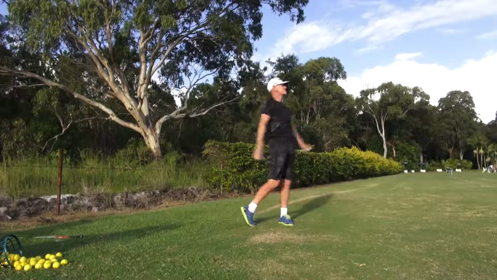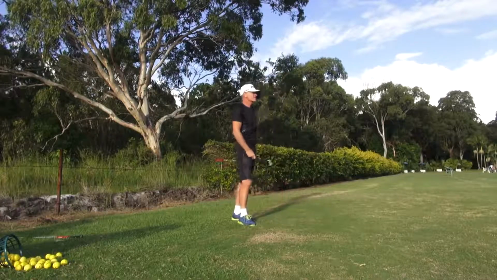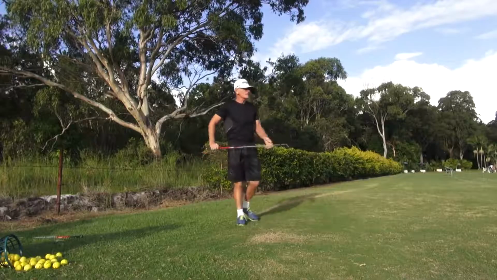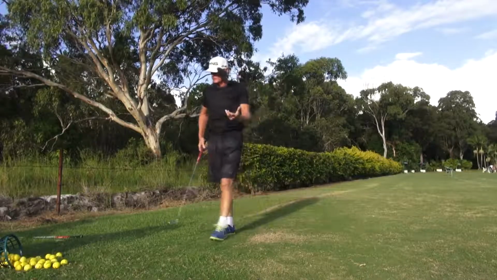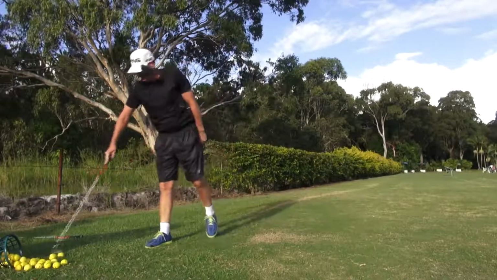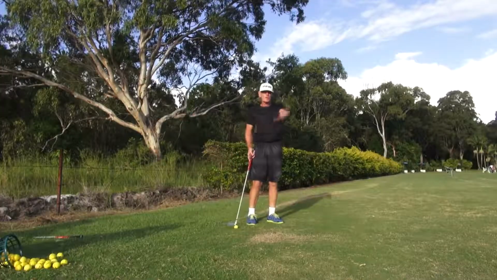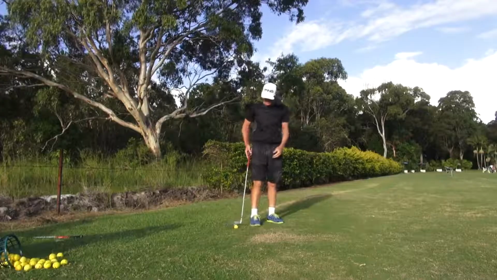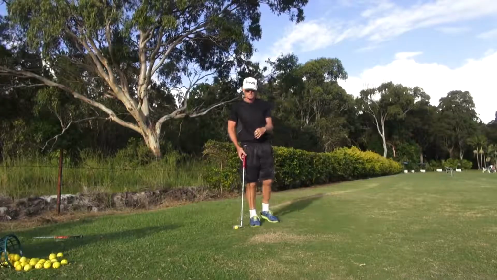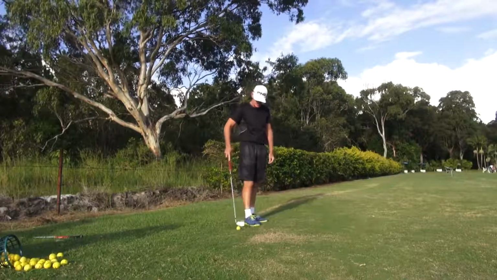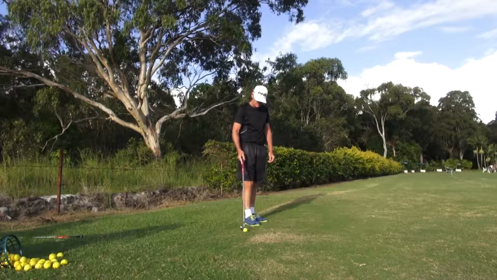Guys, you've got to see this. Okay, that looks ungainly and it looks very throwy. But if you have a look at the Count swing and you categorise his swing, it's a throwy swing. There's no question in my mind Mike Austin did it. And that's why Mike Austin was such a prodigious hitter. He just didn't explain it very well.